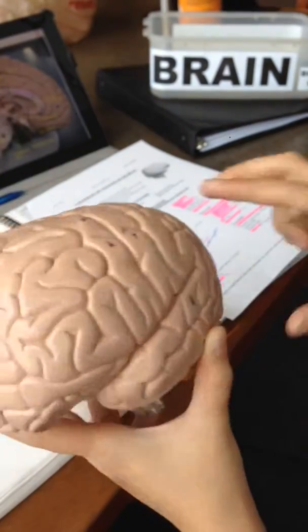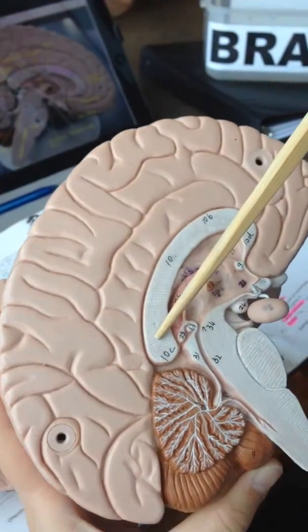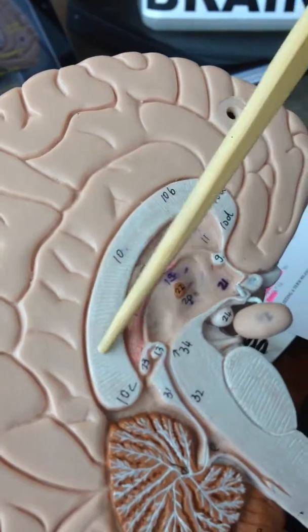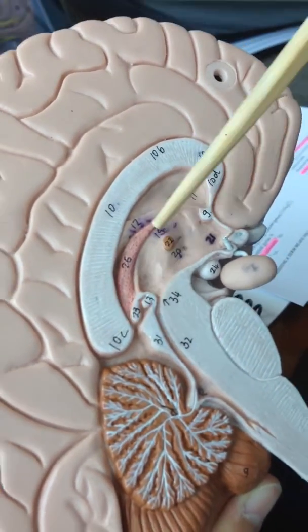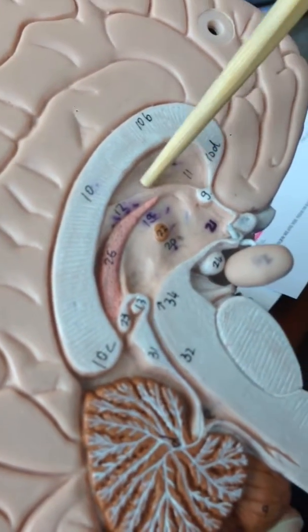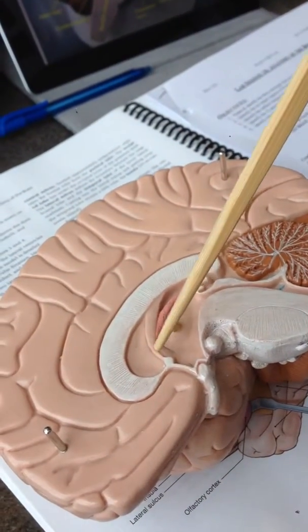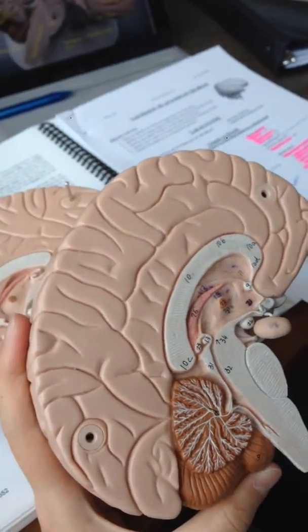Then we have, when we open this brain up, this area right here is the corpus callosum. Corpus callosum. Then right here, that's the fornix. Corpus callosum, fornix. Alright, then we're going to move to the diencephalon.